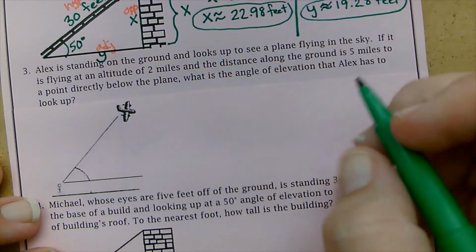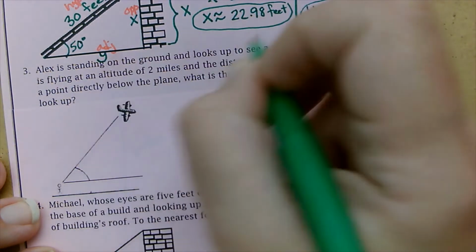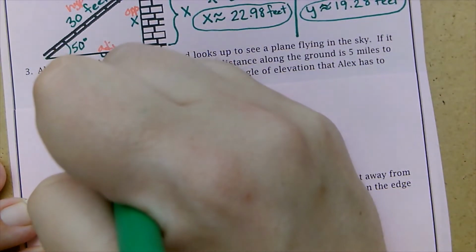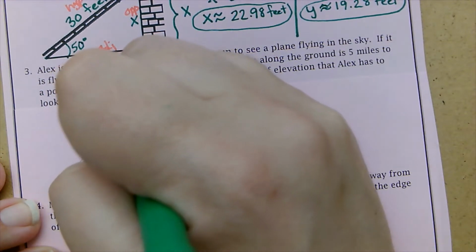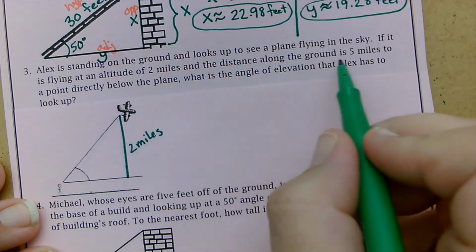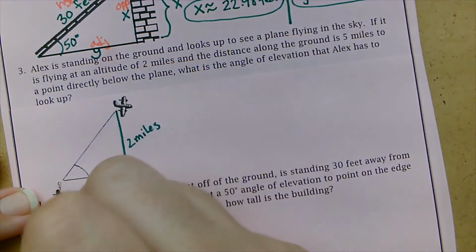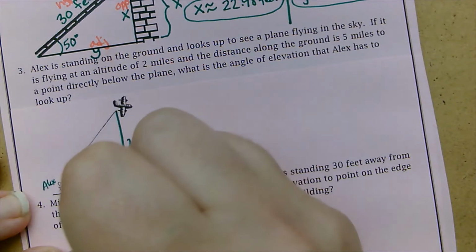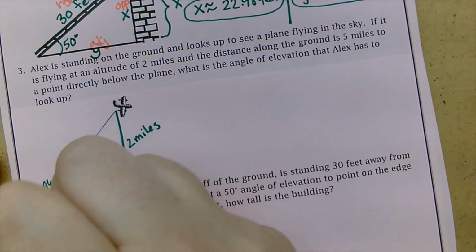All right, so we've got an altitude of 2 miles. So from the plane down is 2 miles. The distance along the ground is 5 miles to the point directly below the plane. So from Alex, who's over here, to the point directly below the plane is 5 miles.